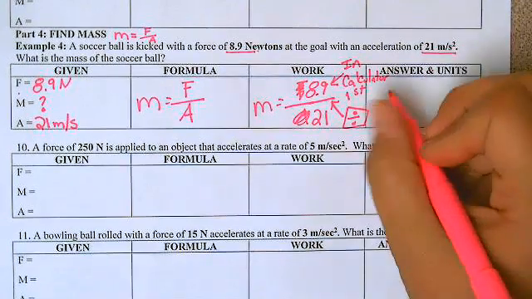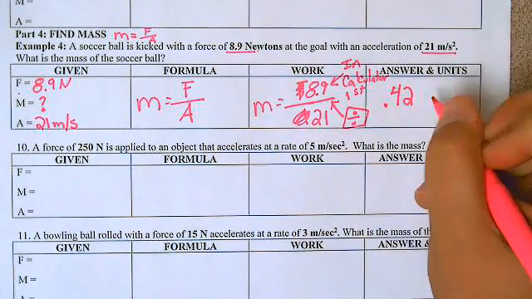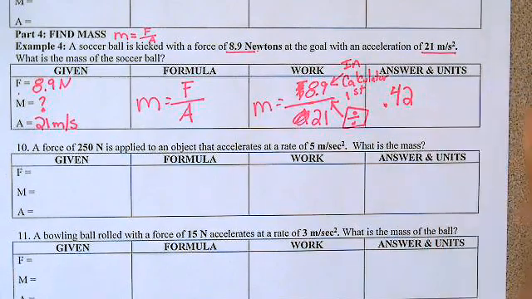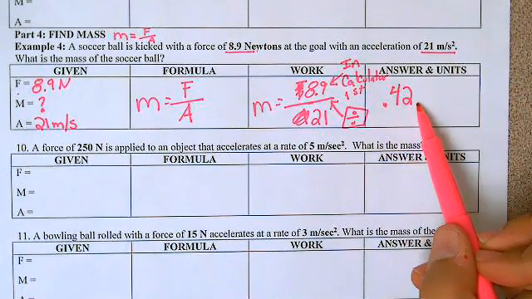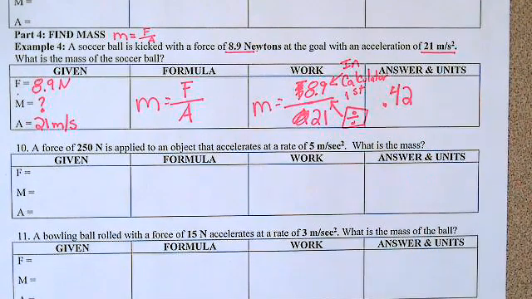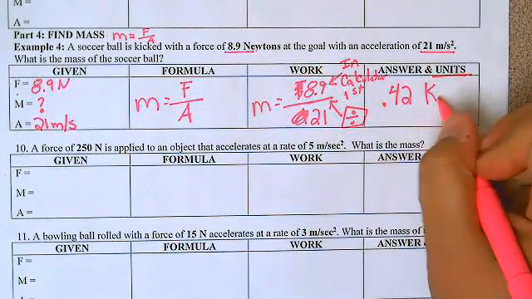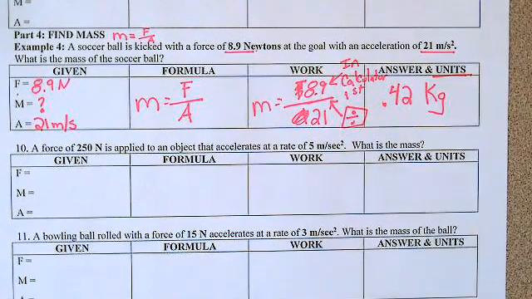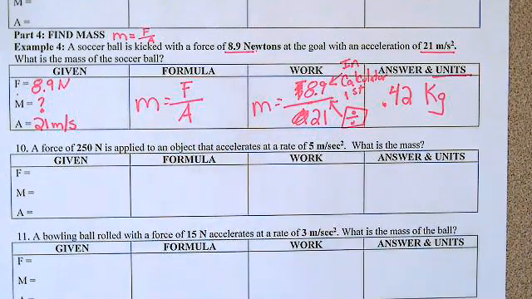So for this, I get 0.4238, and so on. So I'm going to round it to 2 significant figures. Because the next number is a 3, which is smaller than 5, I'm going to round down and keep it at 0.42. The unit for mass is kilograms. Okay, so questions 10, 11, and 12 are all going to use this same formula. So go ahead and work on those.